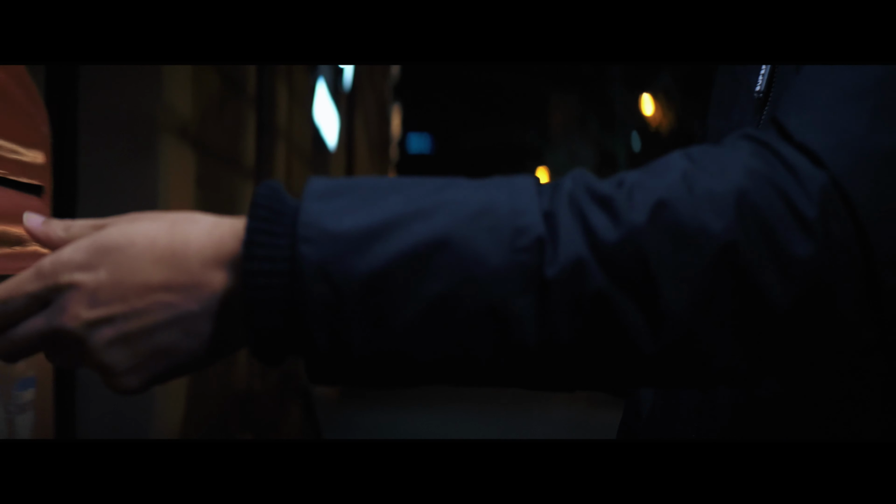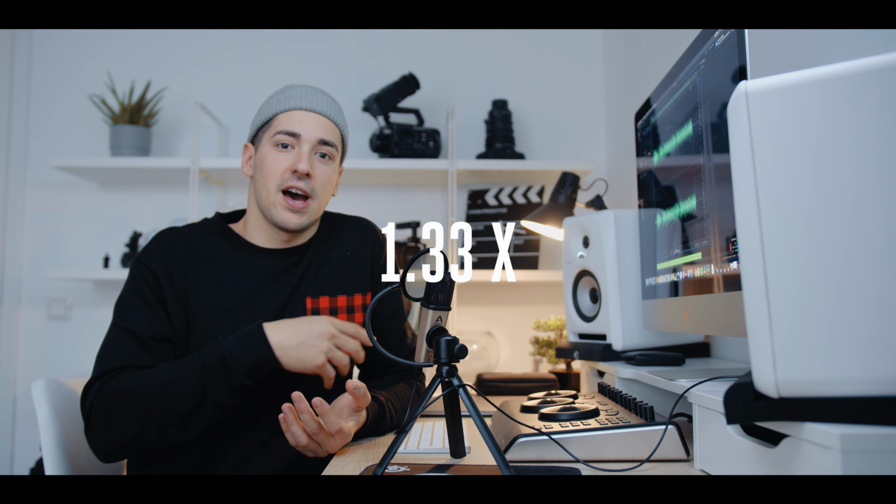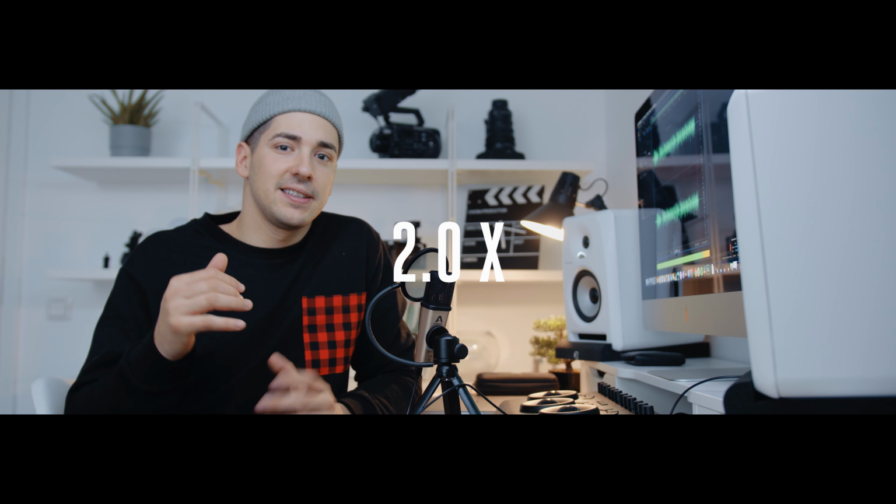So basically, anamorphic comes in a lot of squeeze factors. For example, we have 1.33 anamorphic crop, and then we have 1.8, 1.5, 2.x. So basically 2.0 is the most squeezed factor of anamorphic lenses that we can find, and 1.33 is like the least squeezed anamorphic factor that we can find.